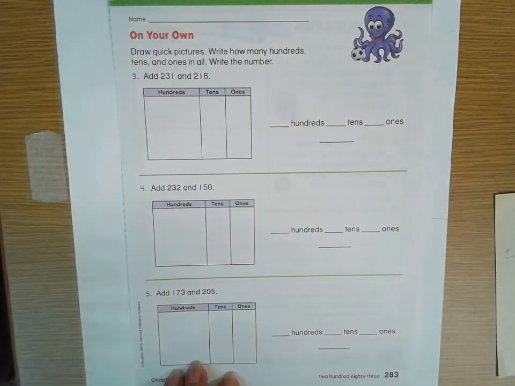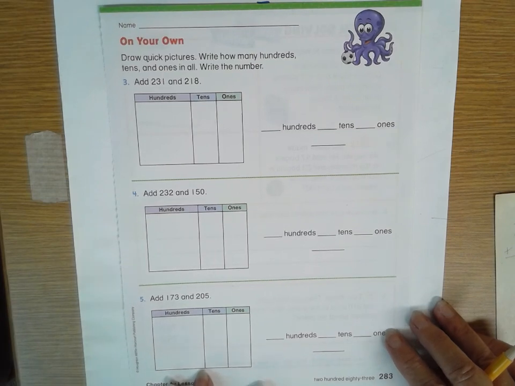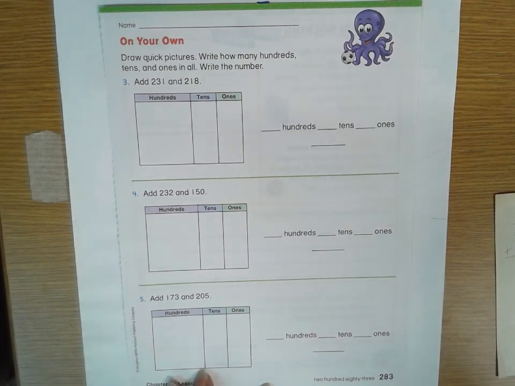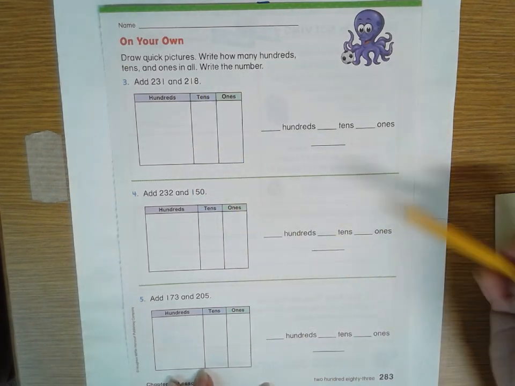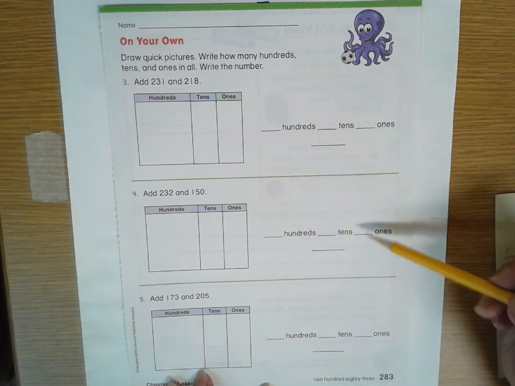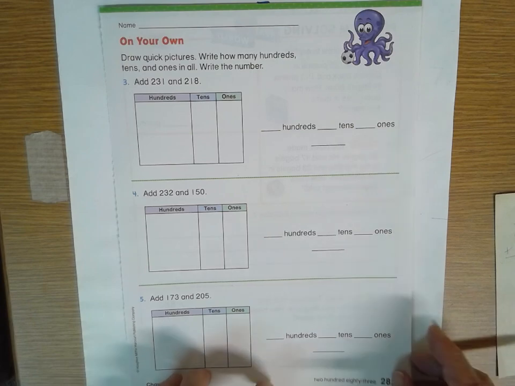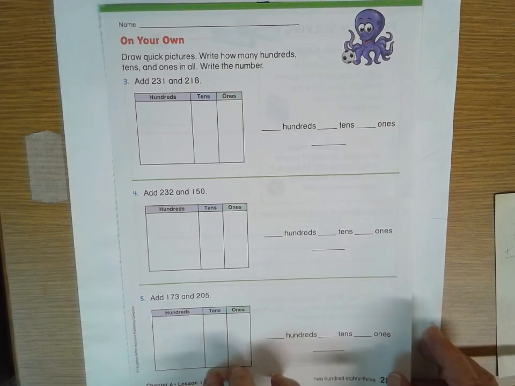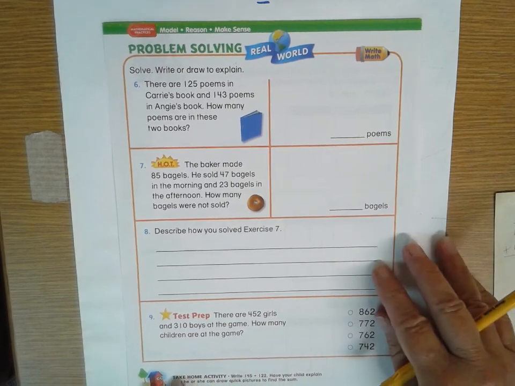Go to your next page, which is 283, and it says that you're going to do this on your own. You're going to do exactly what we just did on the last page. Do a quick picture here for 231, 218, then count them up and write your numbers over here on the side for each one. If you need to stop the video to do that right now, you can do that and then start it when you're ready to move ahead, or you can go ahead with the video and then come back and do this. Turn your paper over, and we have some problem solving on the back.